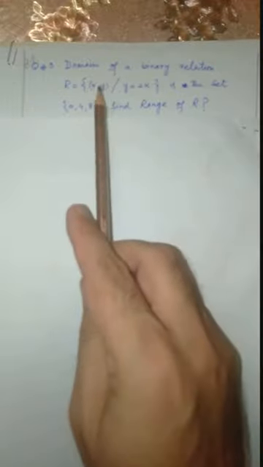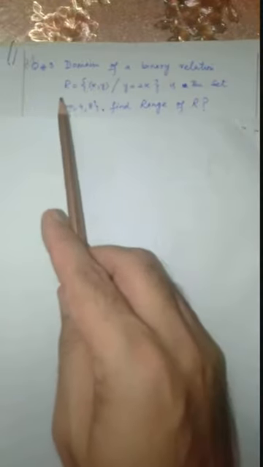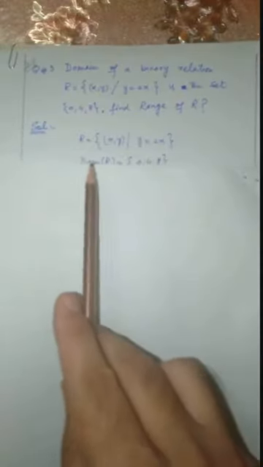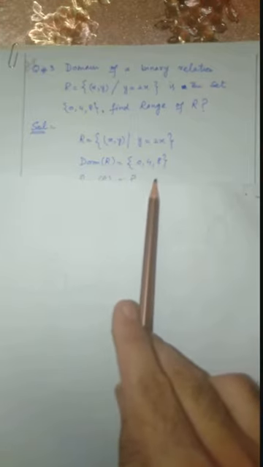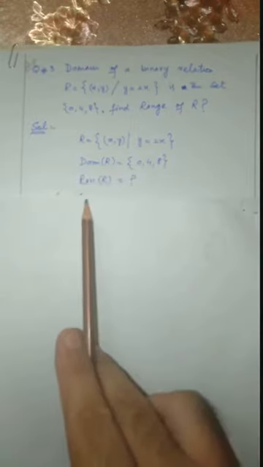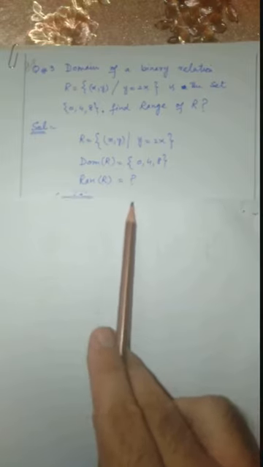Question number 3, this is one of the most important questions. The domain of the binary relation {(x,y) is an ordered pair such that y = 2x} is the set {0, 4, 8}. Find the range of the binary relation. Solution. The binary relation is given: (x,y) is an ordered pair such that y = 2x. The domain is given, which is 0, 4, 8. And we will find the range.